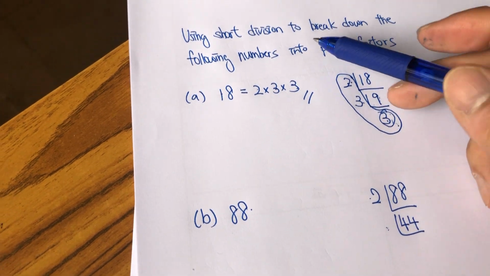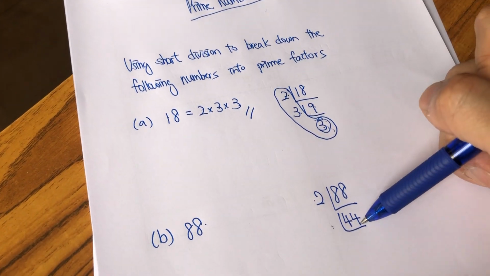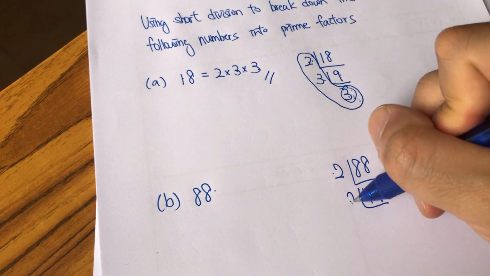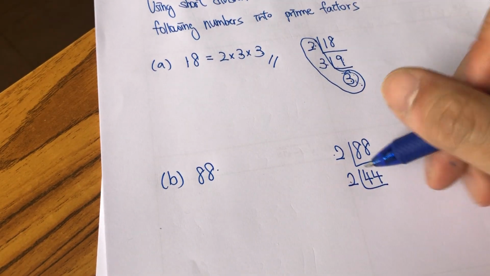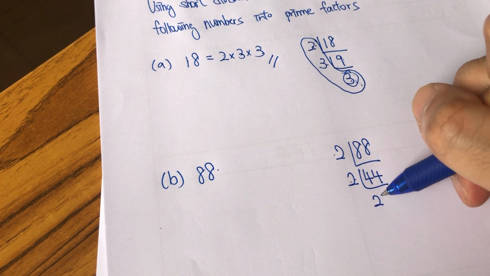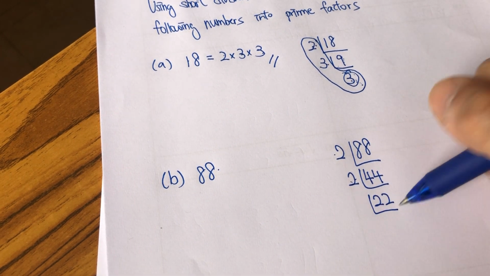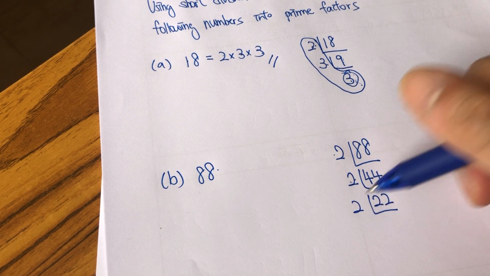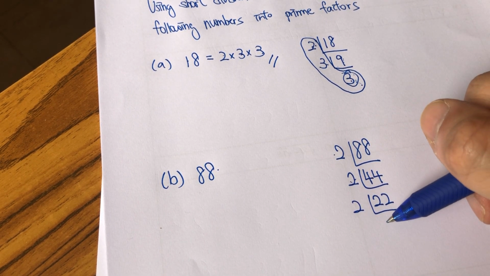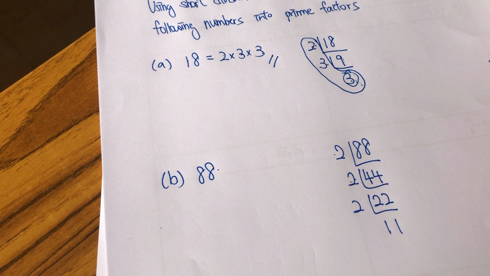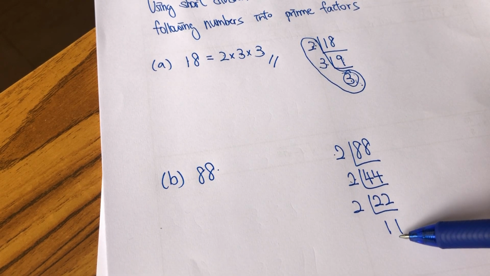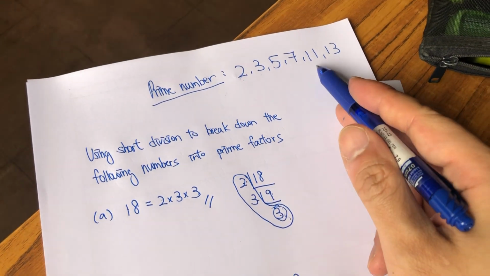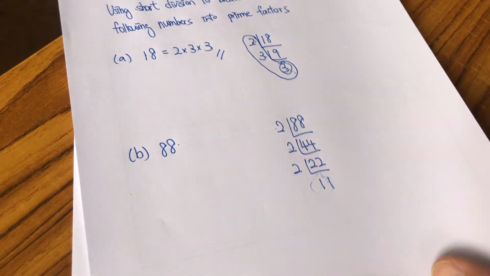What prime number will you use? 44, is it even number? Yes, even number, so it could be divided by 2. Let's use 2. 44 divided by 2 becomes 22. And then 22 even number could be divided by 2. 22 divided by 2 becomes 11. So should we continue? No, because 11 is already a prime number, so we should stop here.